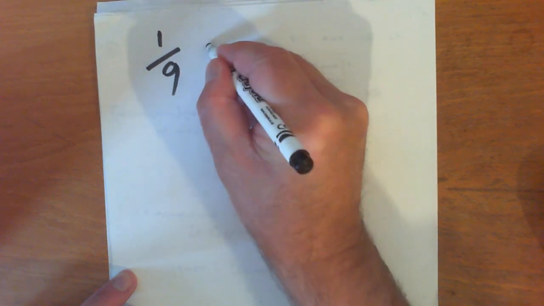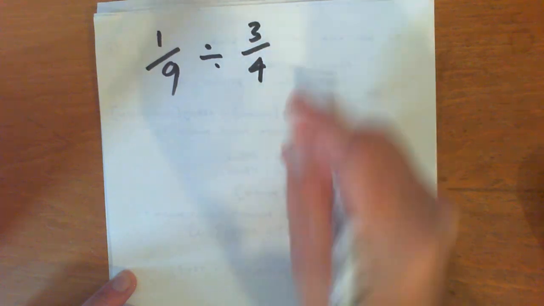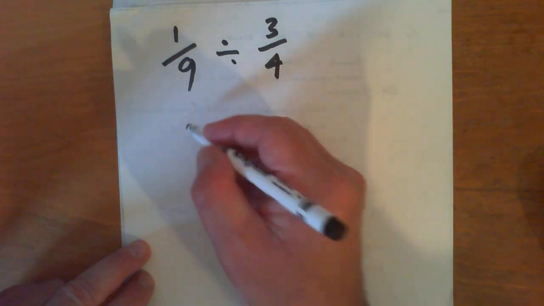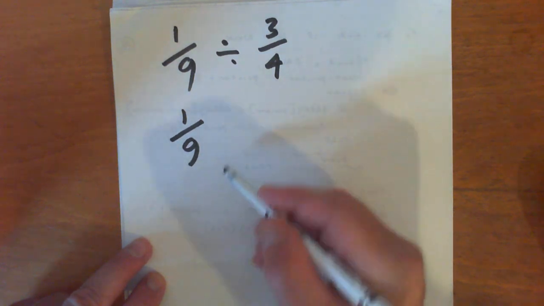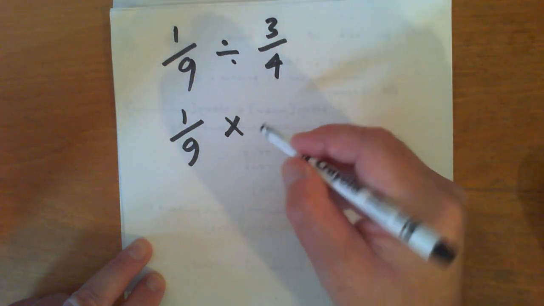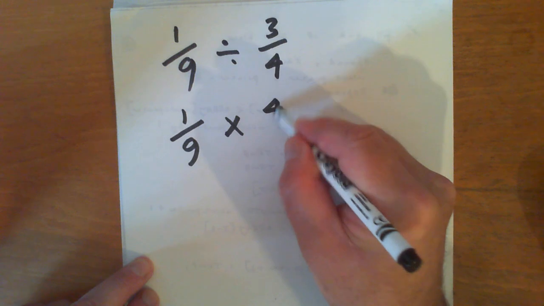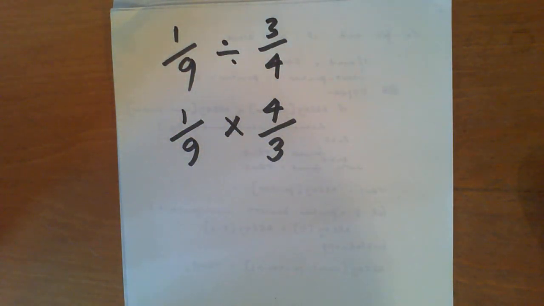if I have something like this, 1/9 divided by 3/4. So basically the rule is that the first fraction stays as it is. I convert the division sign into a multiplication, and then I swap this fraction over like this, 4/3. And that's just the basic rule. From then on, it's just a straightforward multiplication.